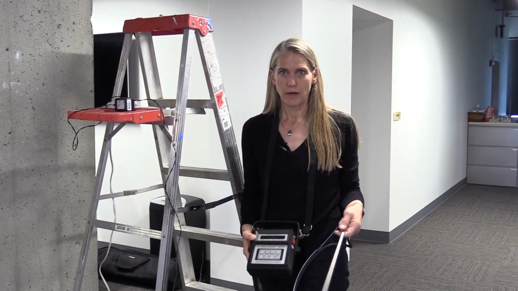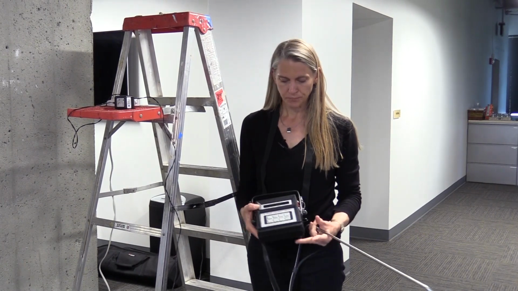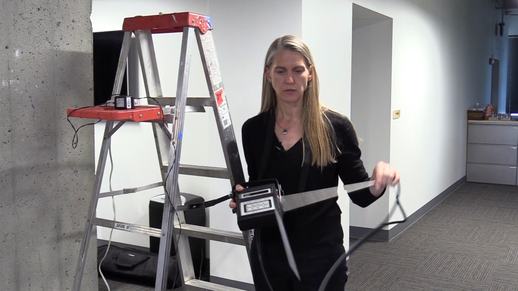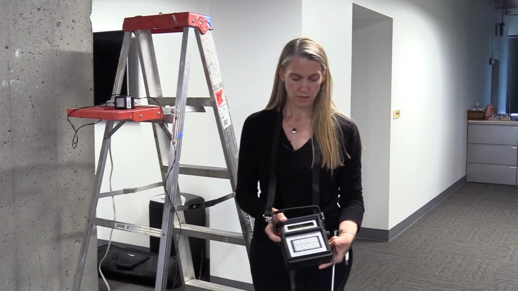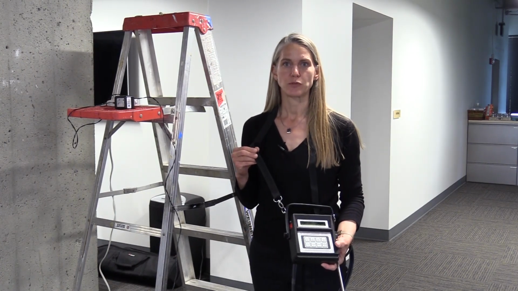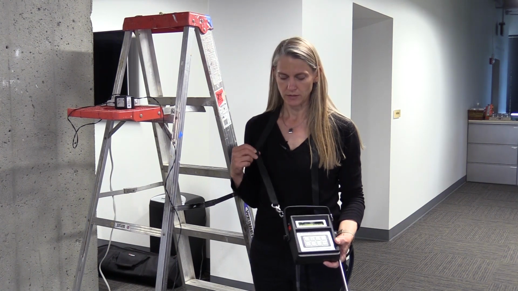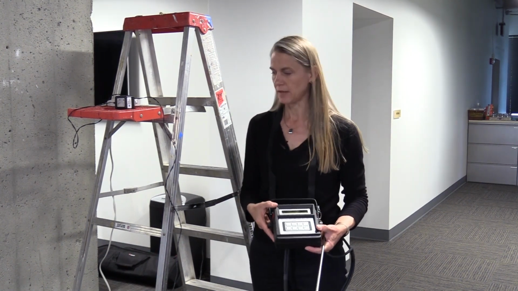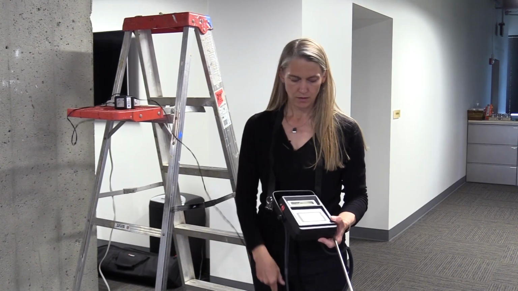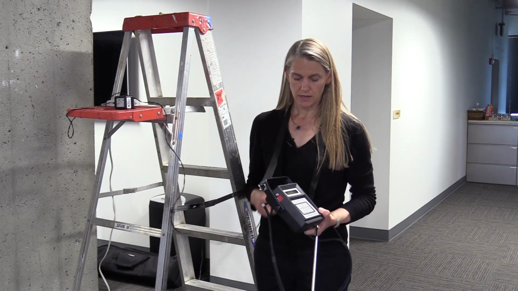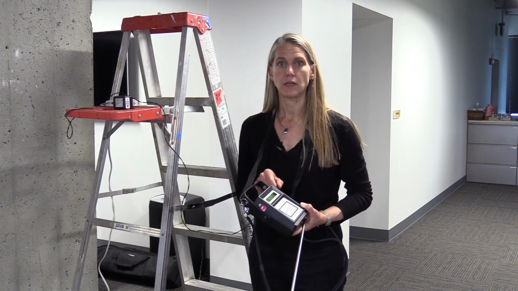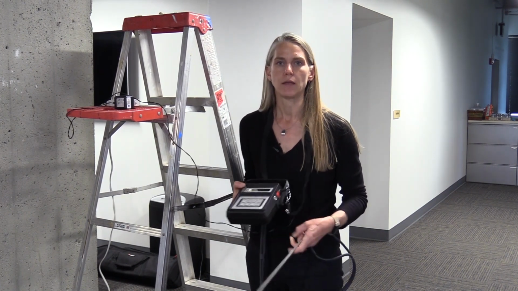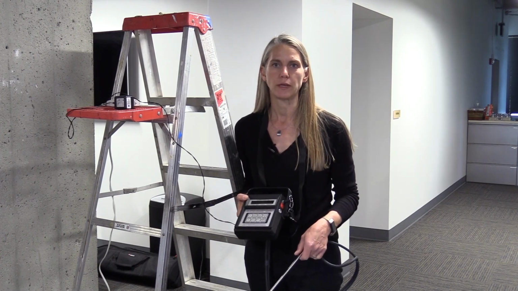So here we are now in this reception area. I have my multimeter all set up and connected to the pitot tube. I also connected the straps, which are in the kit, in the suitcase, just so I don't drop it while I'm on the ladder. So we have the duct, and as I mentioned before, the multimeter will take the measurement and the reading in FPM, which is feet per minute.